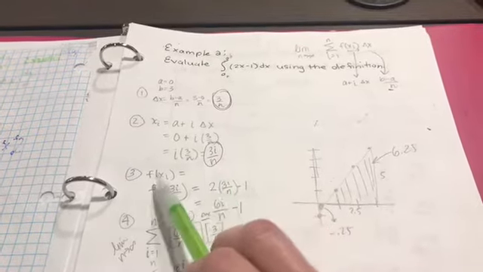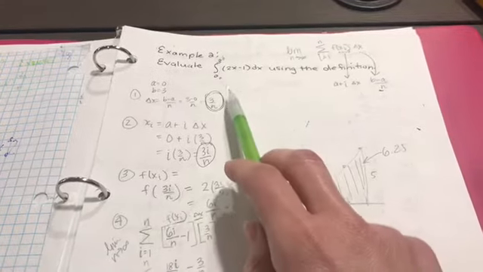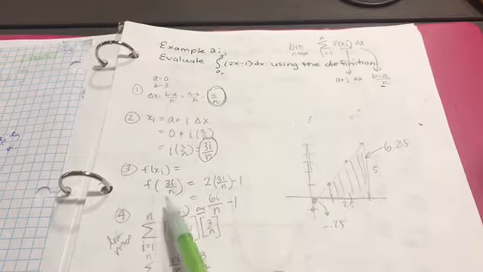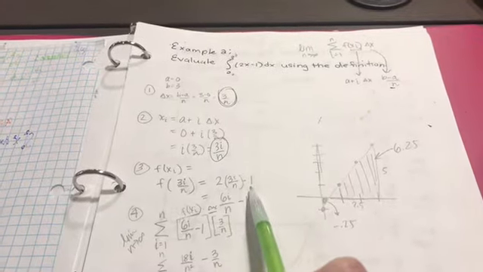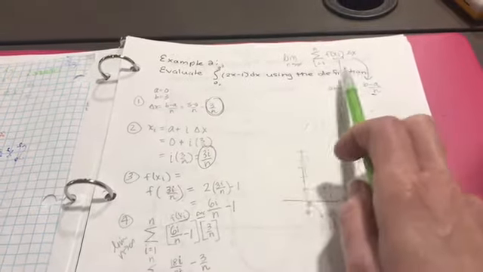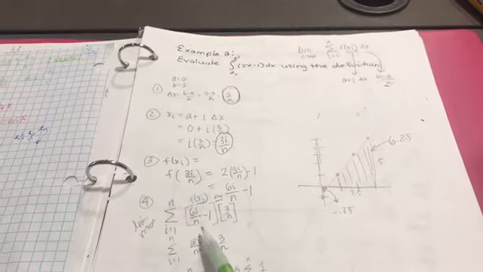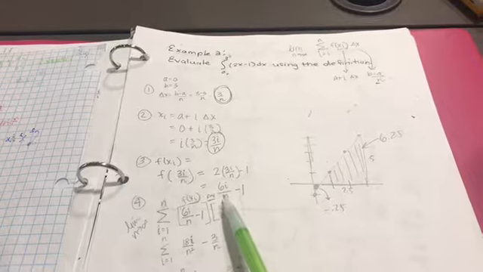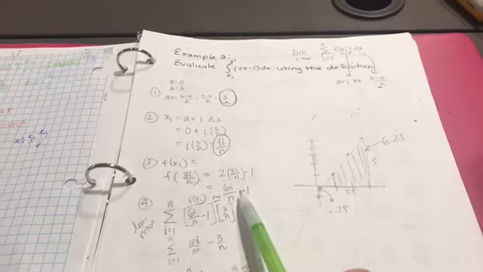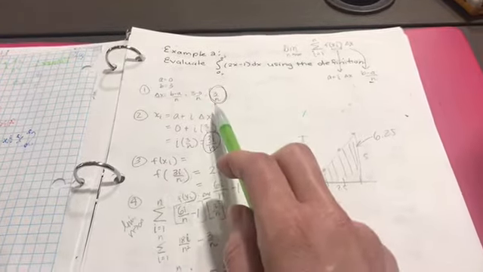Now if I plug that into my function, which is 2x minus 1, I have to take 2 times 3i over n minus 1. And now I'm going to apply the whole rule where you take the function of x sub i times the change in x. So again, here's my function of x sub i, and here is my change in x.